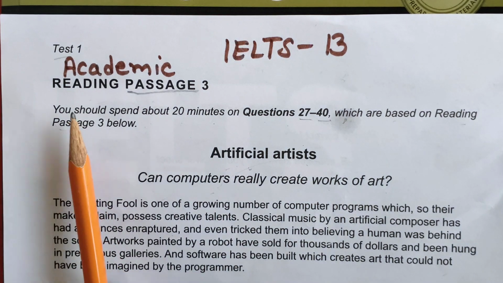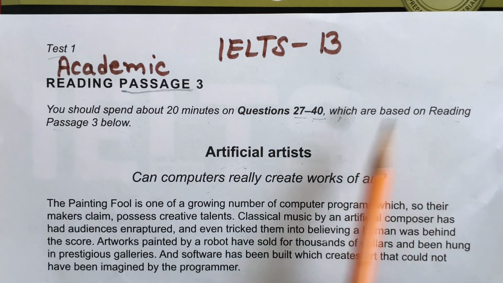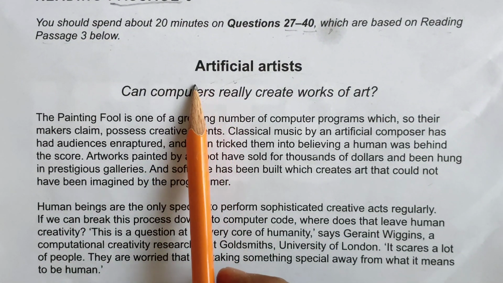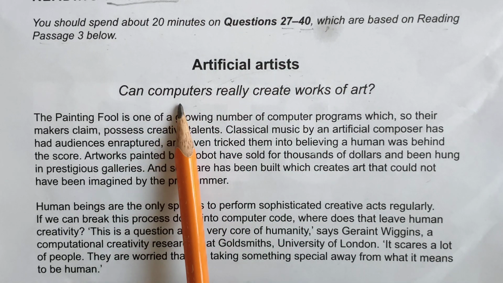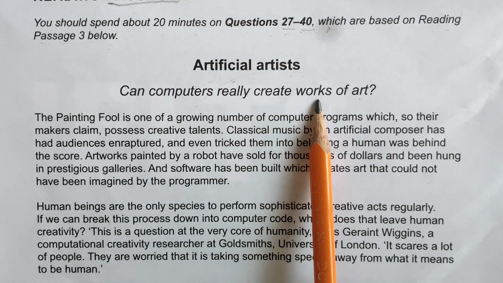Always read the instructions. You should spend about 20 minutes on questions 27 to 40 which are based on reading passage 3 below. Okay, this is the reading. This is the title: Artificial artist. Can computers really create works of art?